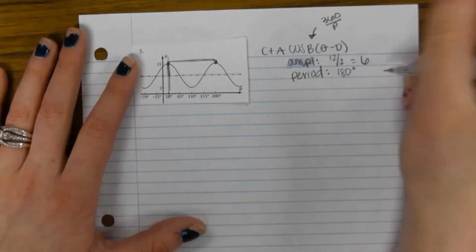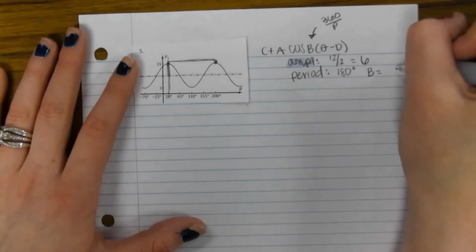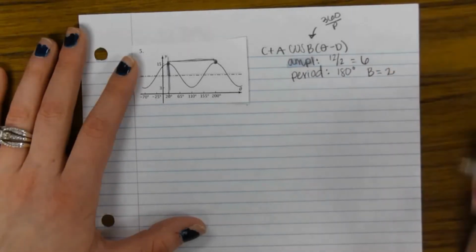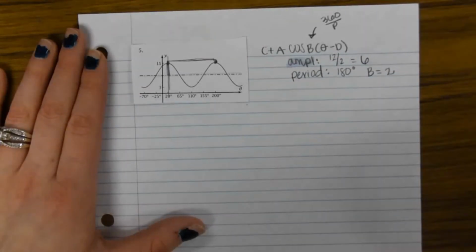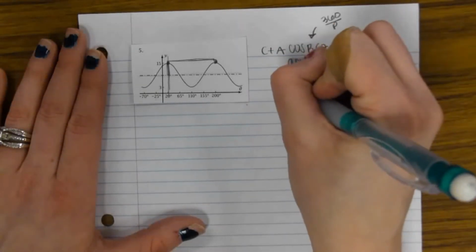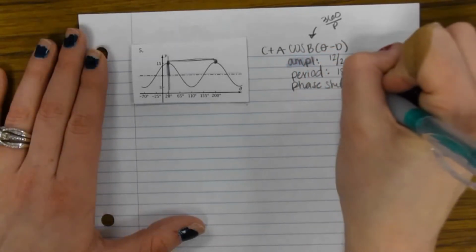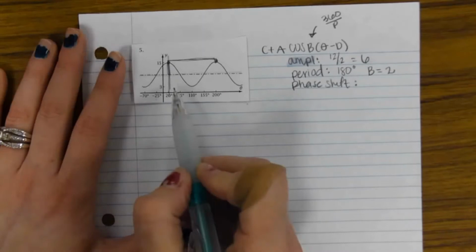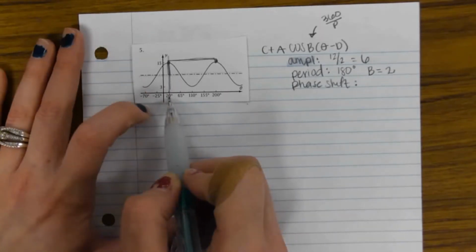So if our period is 180, then our b value has to be 2. 360 divided by 180 is 2. Now I'm going to find my phase shift. Because I'm starting right here, my phase shift is going to be 20 degrees.